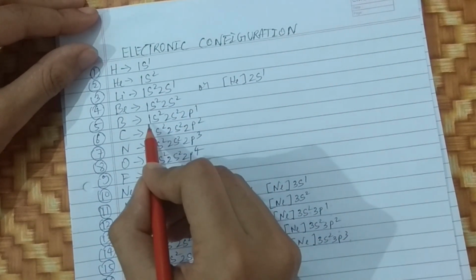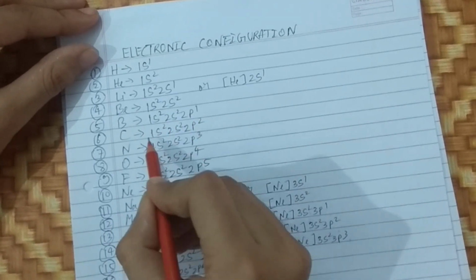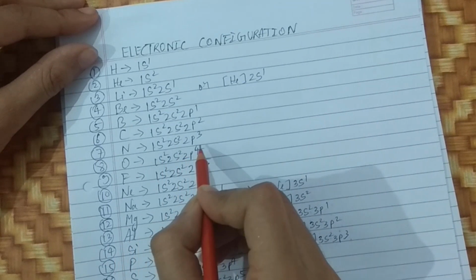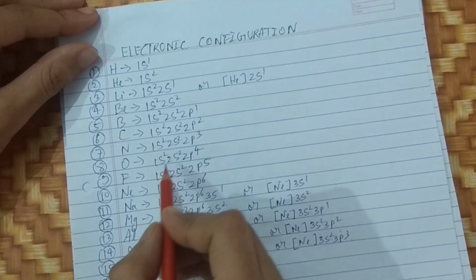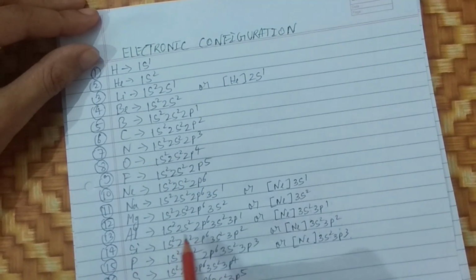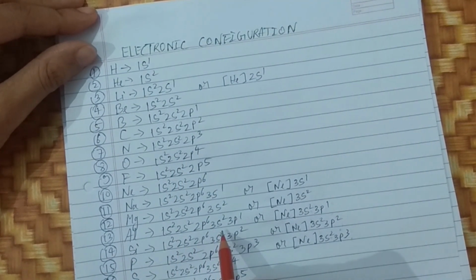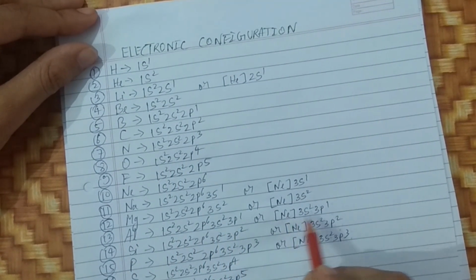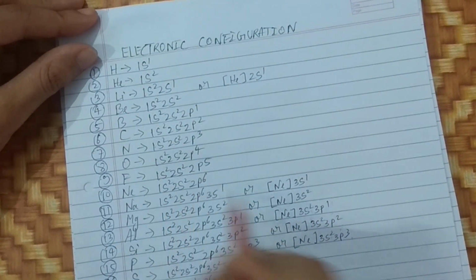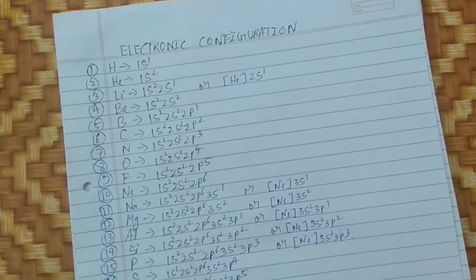In this way, boron is 1s2 2s2 2p1, carbon 1s2 2s2 2p2, nitrogen 1s2 2s2 2p3, and so on. As you can see, oxygen is 1s2 2s2 2p4, and you can see aluminium is 1s2 2s2 2p6 3s2 3p1. It can be written as [Ne] 3s2 3p1, and neon is the noble gas with electronic configuration 1s2 2s2 2p6. So it can be written this way.